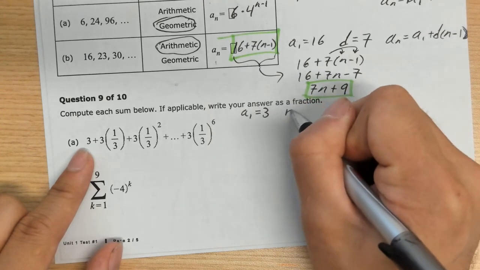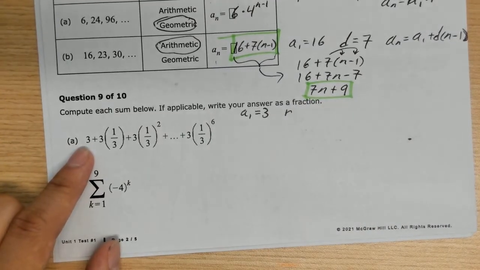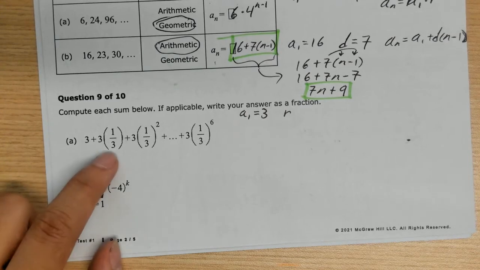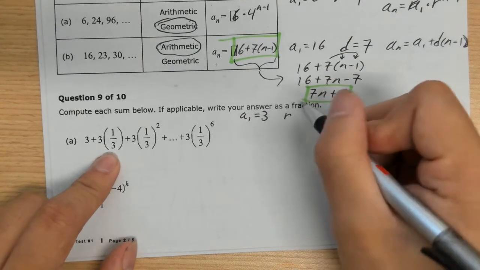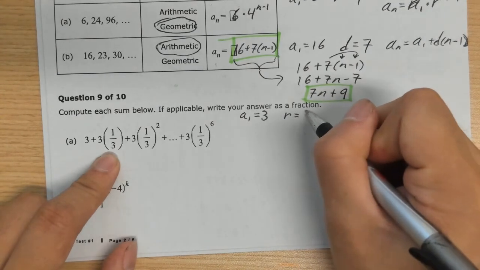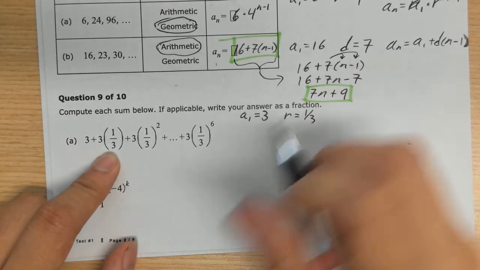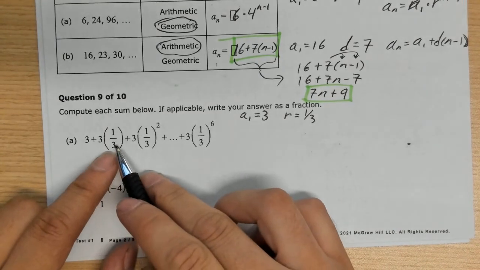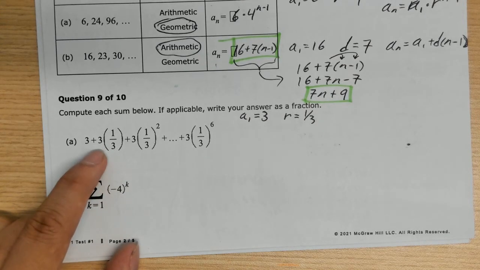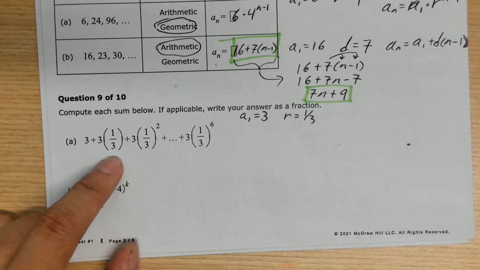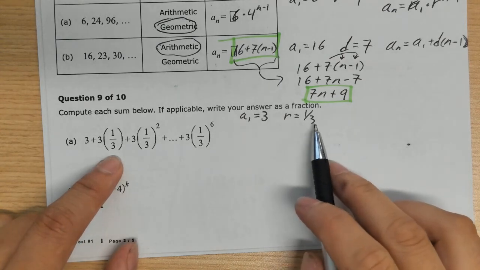Now the common ratio. What am I multiplying to get from 3? 1/3. However, they just didn't simplify it. They actually made it easier for us. It kind of looks more complicated, but it's actually easier. It's telling us, I'm just multiplying 1/3 to 3. So r is 1/3.